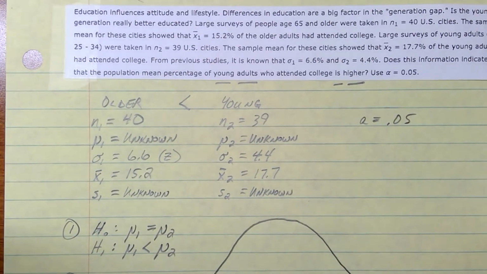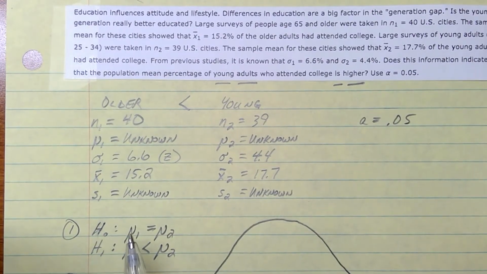All right, so let's label the hypothesis. Now, we're trying to see if there's a difference between the populations. The null hypothesis always says there's no difference. They're saying population 1 went to college exactly as much as population 2. They're saying the older folks went to college just as much as the younger folks. They're saying there's no difference. So the null hypothesis, H sub 0, says no difference, and it's always going to have an equal sign. It's just saying both the populations are the same.